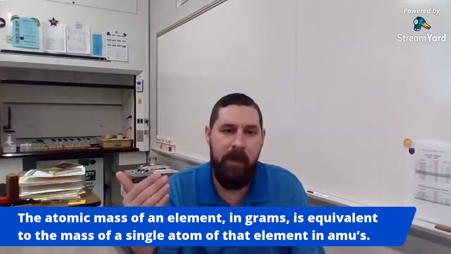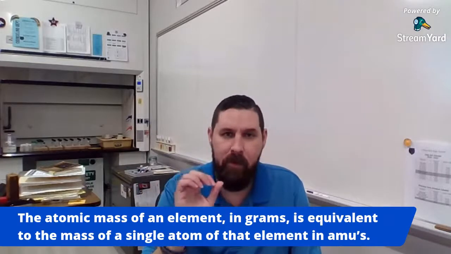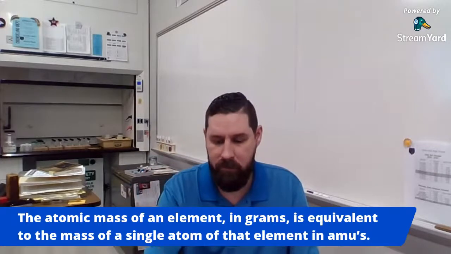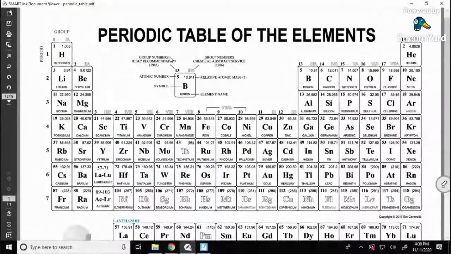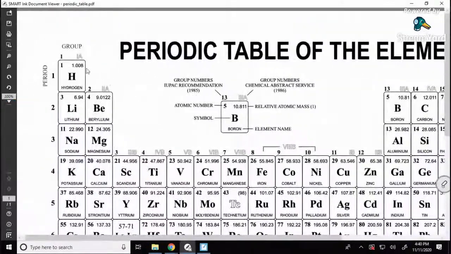The idea is that when you have the atomic mass of an element in terms of grams, that mass is equivalent to the mass of a single atom of that element when given in AMUs. So if we take a look at the periodic table, you can see on this periodic table, if I zoom in just a little bit, that I have what's referred to as the relative atomic mass. The reason it's relative is that there's no units on this.